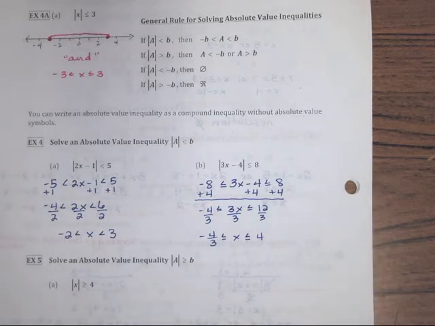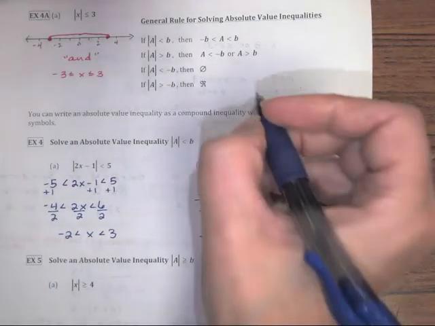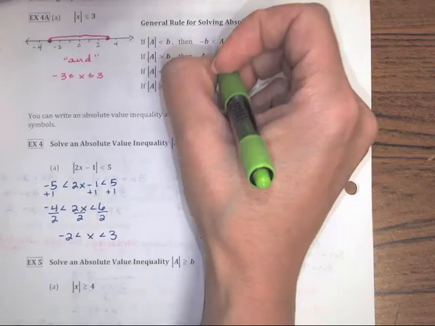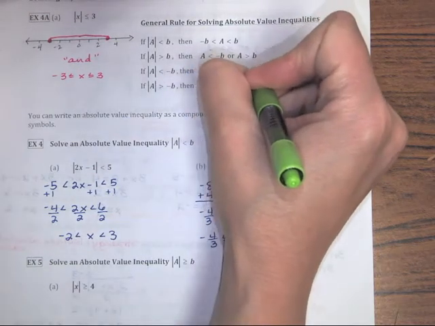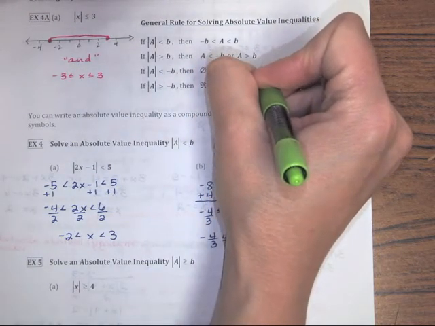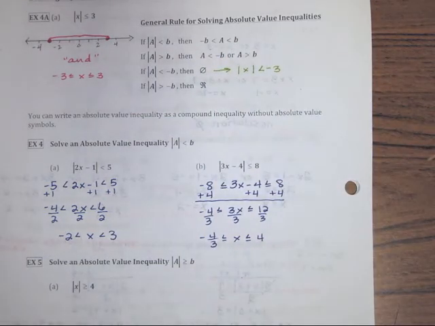So I want you to think about something else. What if we had, and let's do this example over here on the side, the absolute value of x is less than -3? And I want you to think about this, because once you take an absolute value of any number, you're going to get a positive number, right?